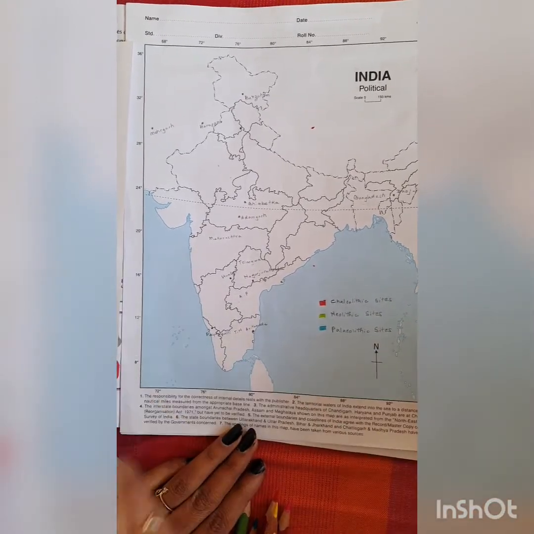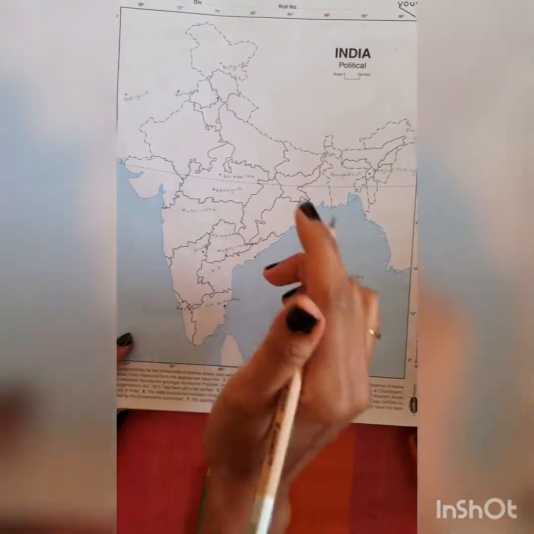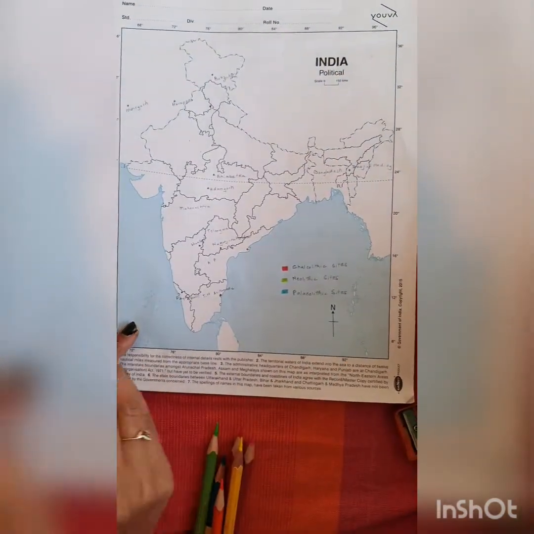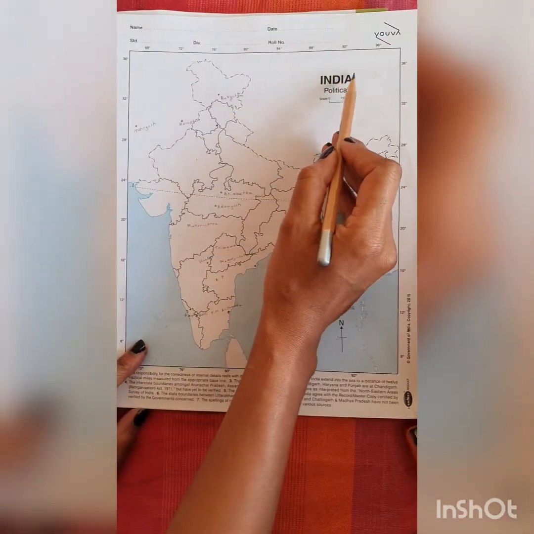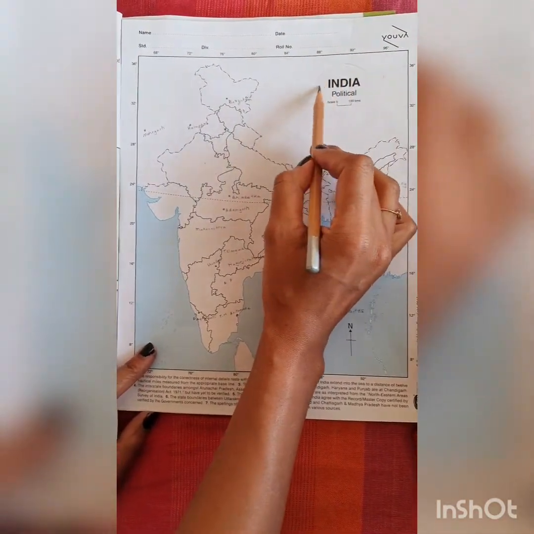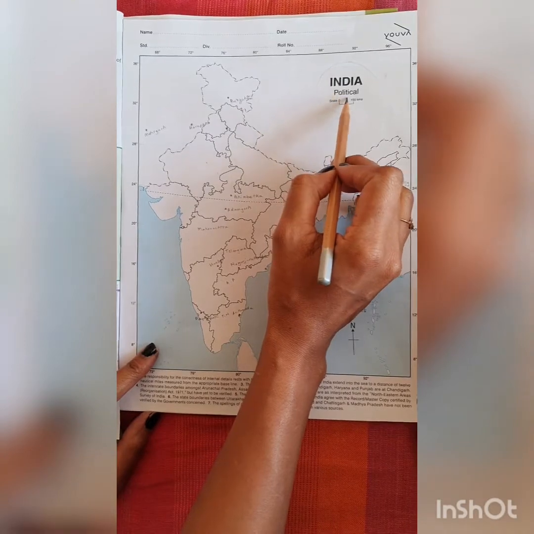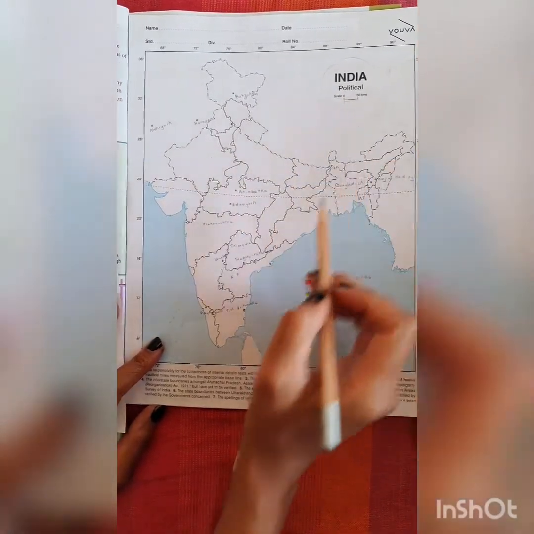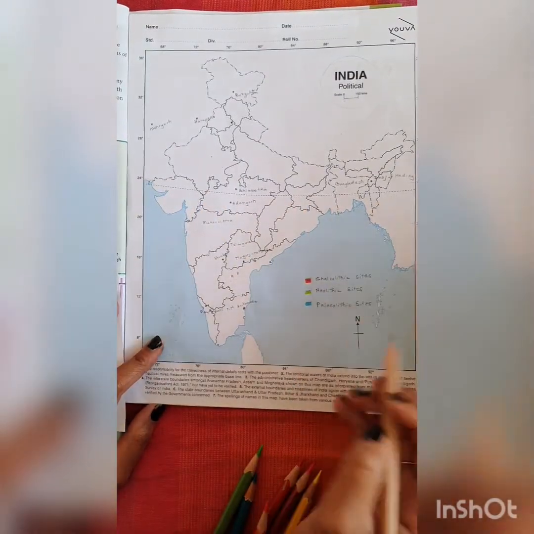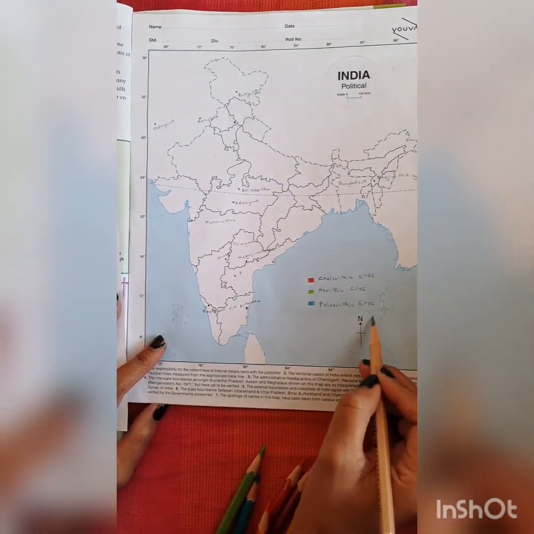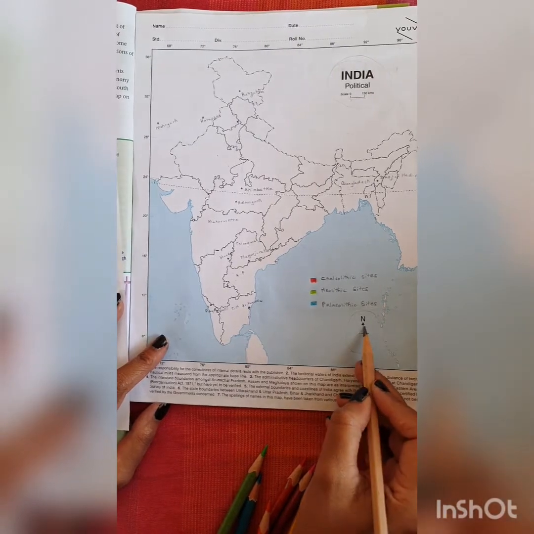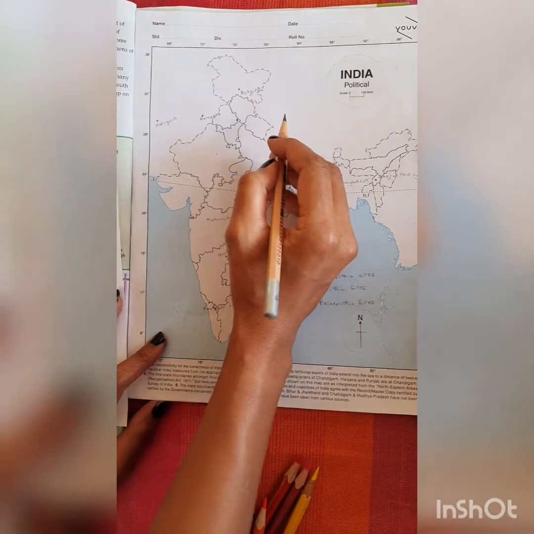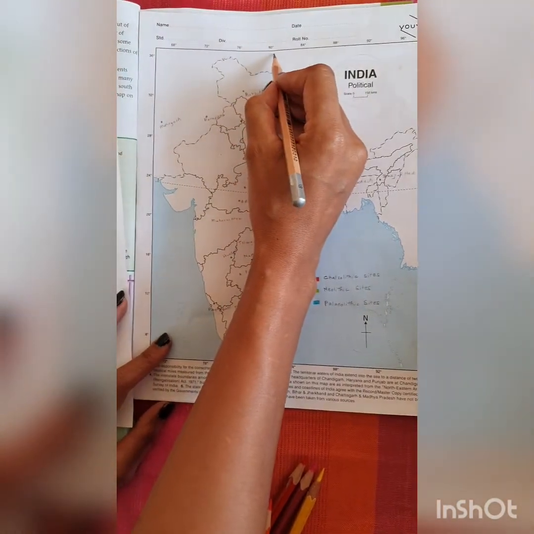Alright. See, the map always has a header. So you can see this is the kind of map it is. It is an Indian political map. The scale is given over here. Alright. This is the Tropic of Cancer. These are the cardinal directions. So N always indicates the northern direction. Alright. So what we have to do now is write the title of the map.